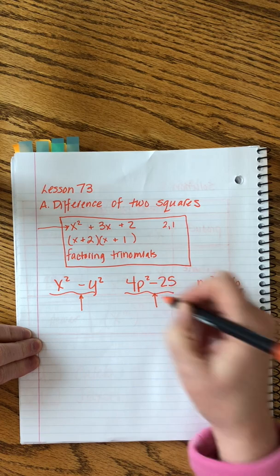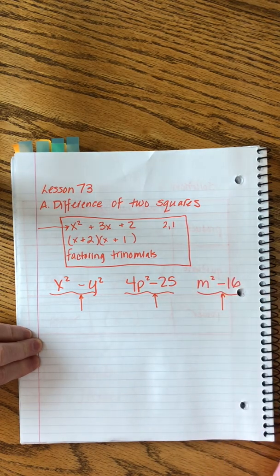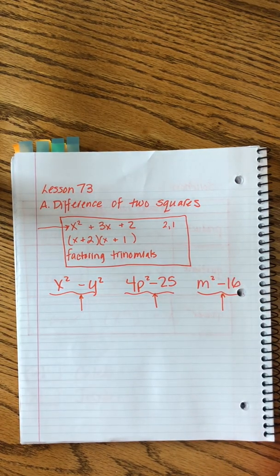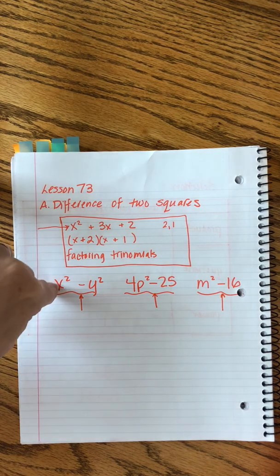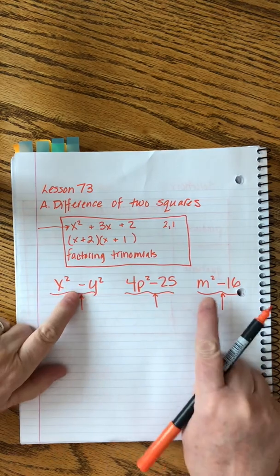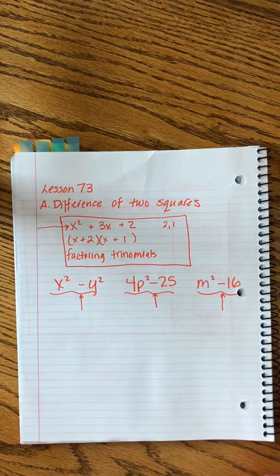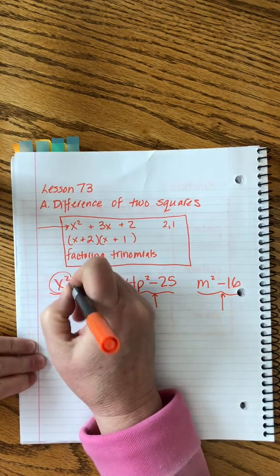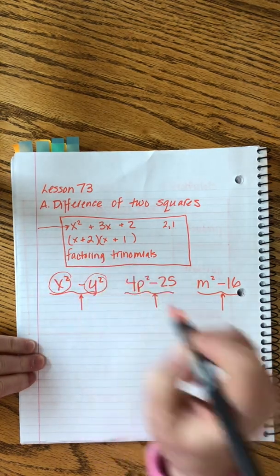The first one is that they all have a minus sign between them. Positive number at the front, minus sign in between.